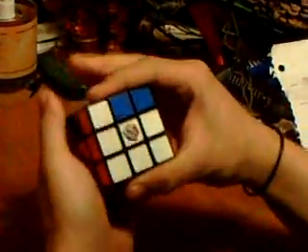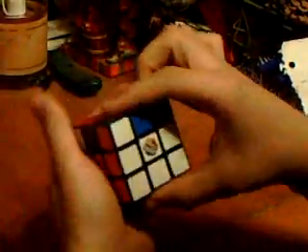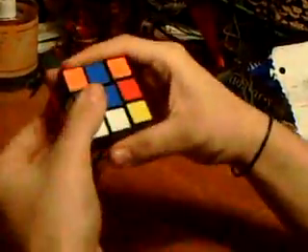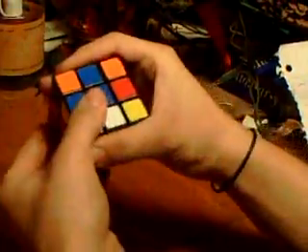So the first thing you want to do is, remember, use this algorithm if you just have the plus or anything else. You want to go front, right, up, right inverted, up inverted, front inverted. Notice we're not messing up any of the bottom because of these algorithms. Now we have the L in the corner.